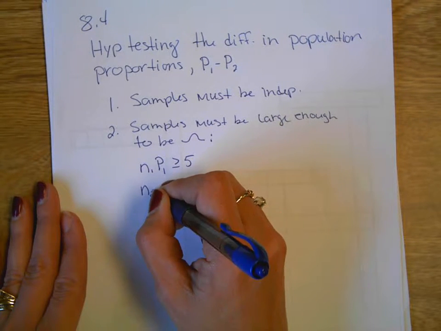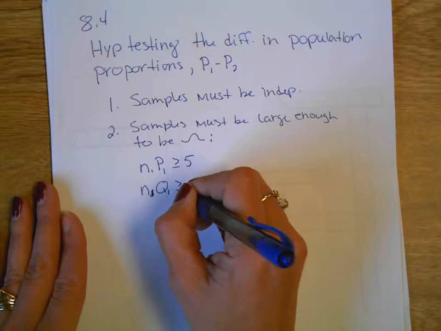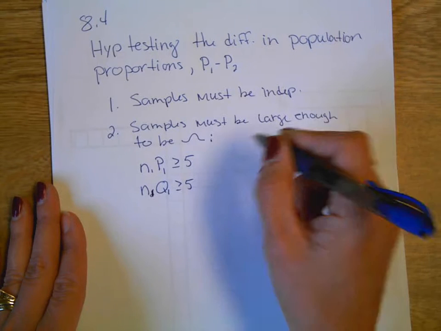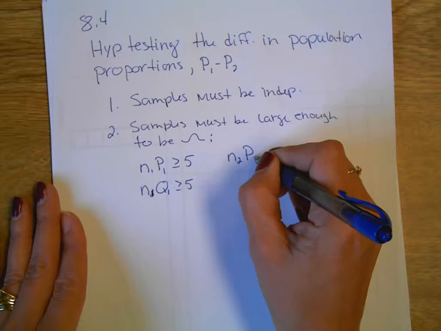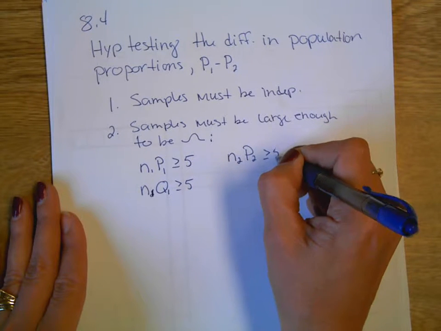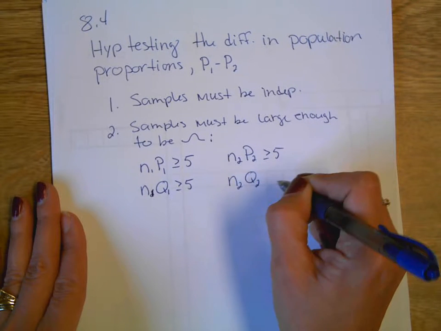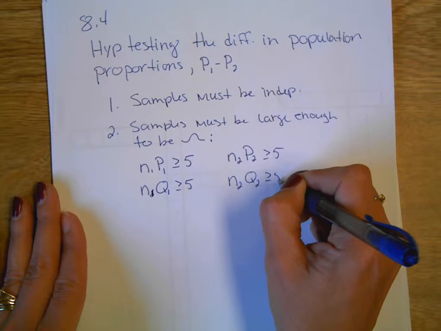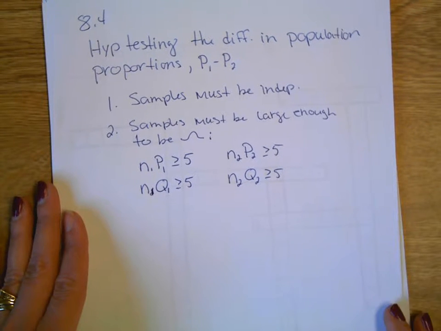Sample size times the failure percentage has to be greater than or equal to 5. And then the same thing with the second sample: sample size times the probability of success greater than or equal to 5, and sample size times probability of failure greater than or equal to 5. So now you've got 4 checks to do.